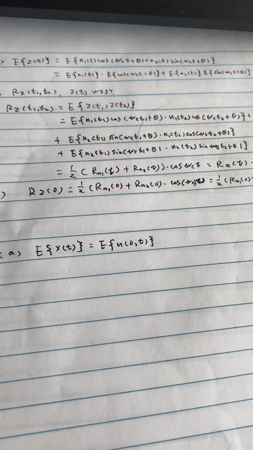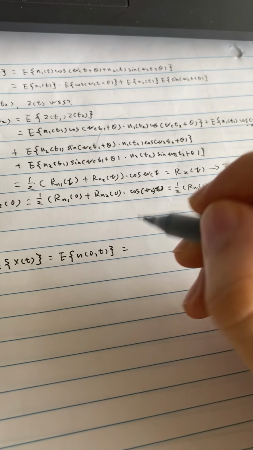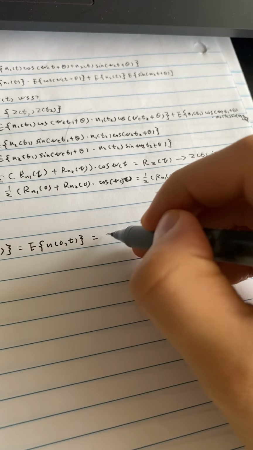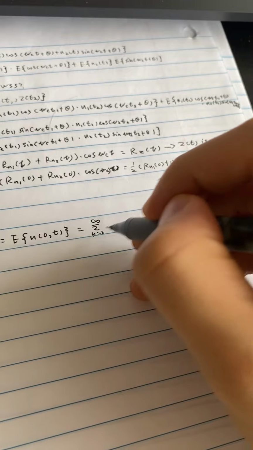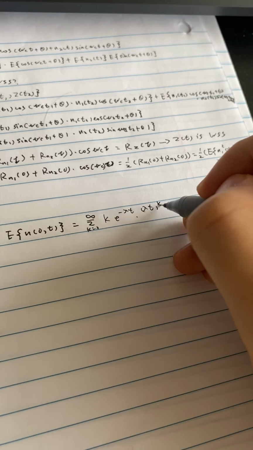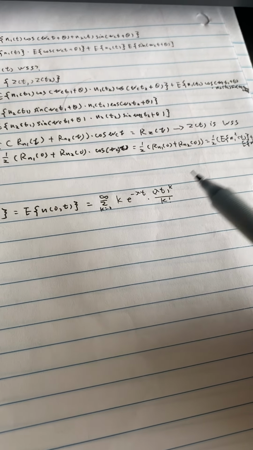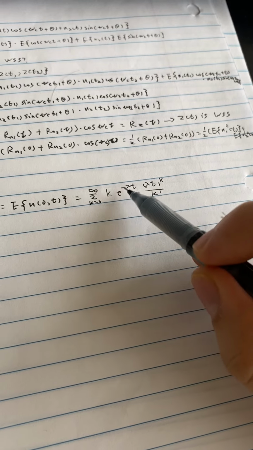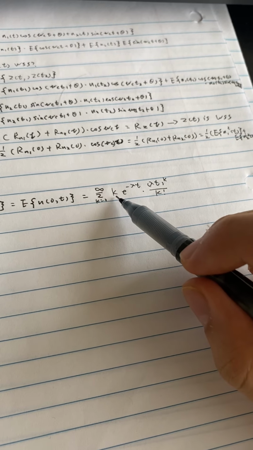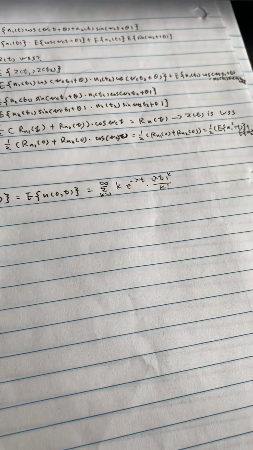Okay. And this is equal to this. As you can see, this is the Poisson distribution, and we multiply the distribution by k, and the domain is from 0 to infinity.